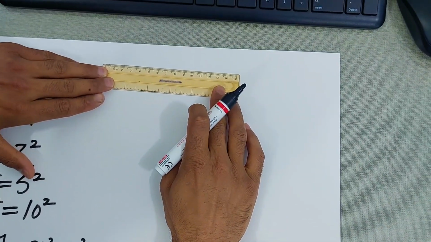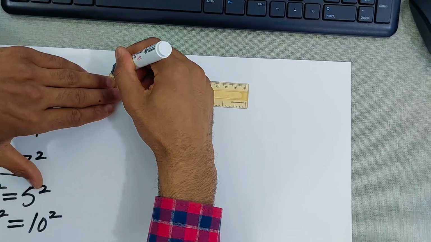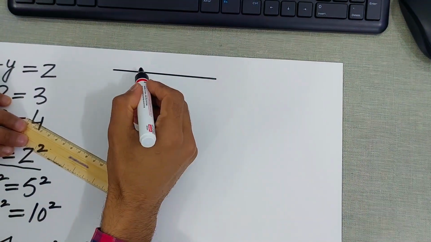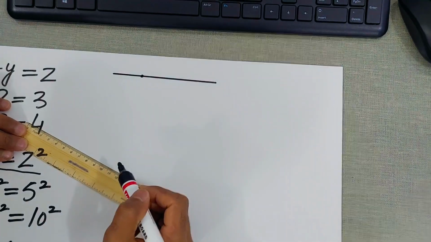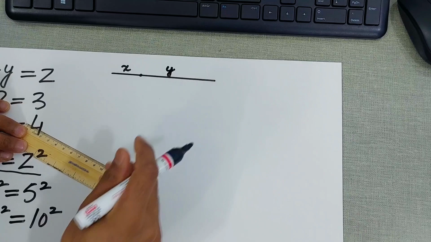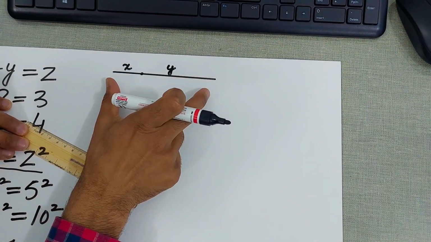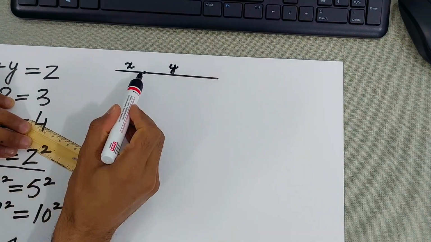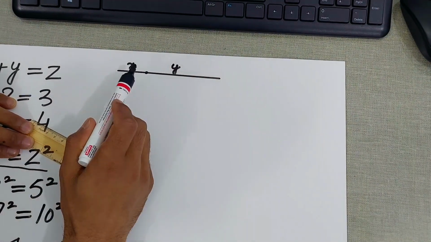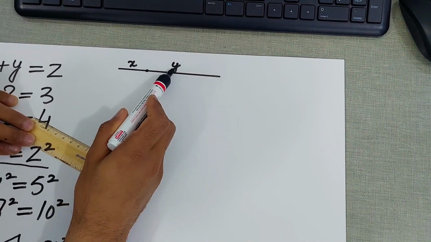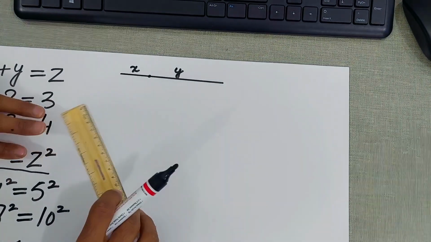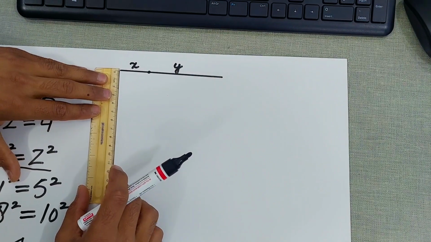Let's take any arbitrary line, and I take an arbitrary point here. Let's take this as x and this as y. We agree that this length could be anything. We agree that this point could be anywhere. That means if we can prove for this x and this y, it is true for all x and all y. Now let's make a square out of this.